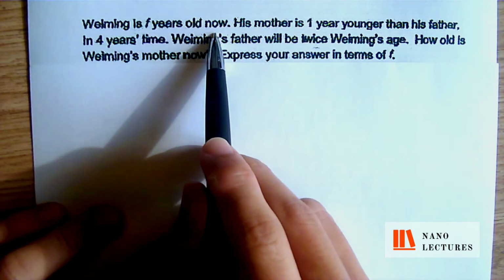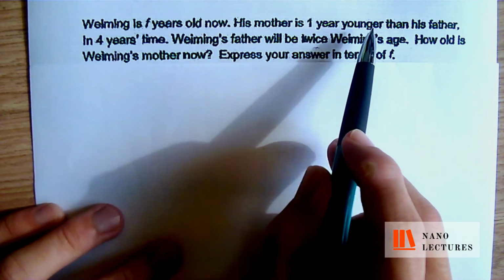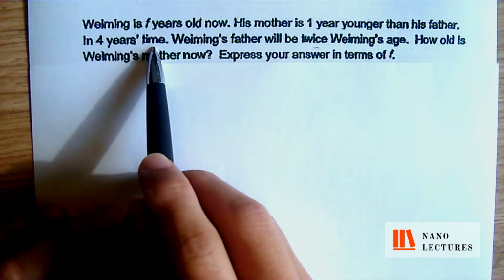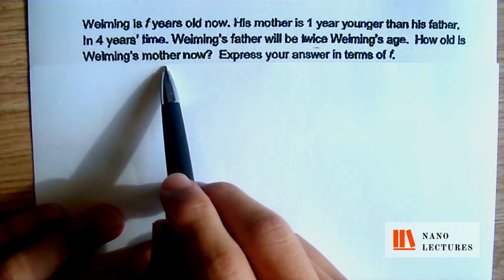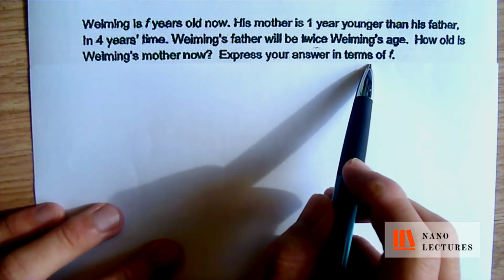Wei Ming is F years old now. His mother is 1 year younger than his father. In 4 years' time, Wei Ming's father will be twice Wei Ming's age. How old is Wei Ming's mother now? Express your answer in terms of F.